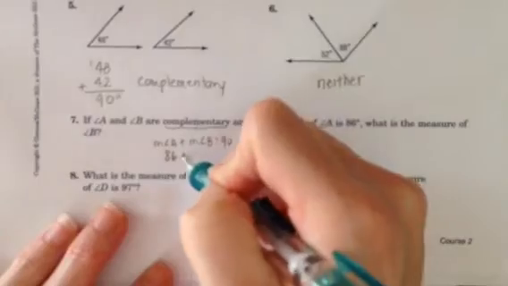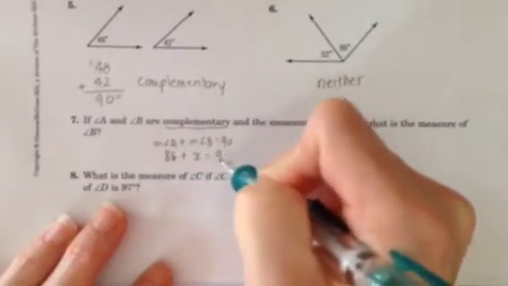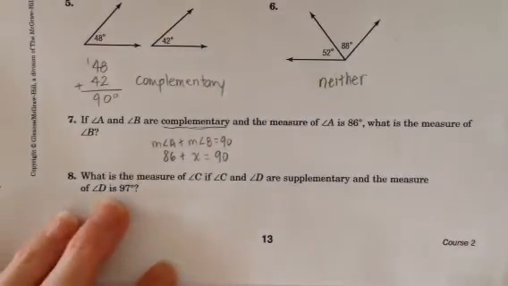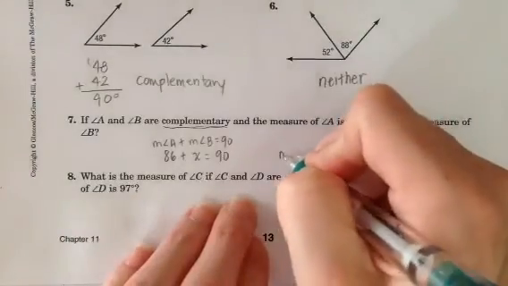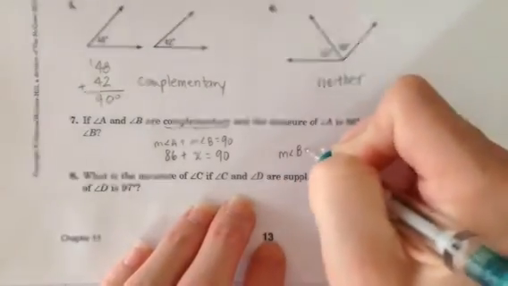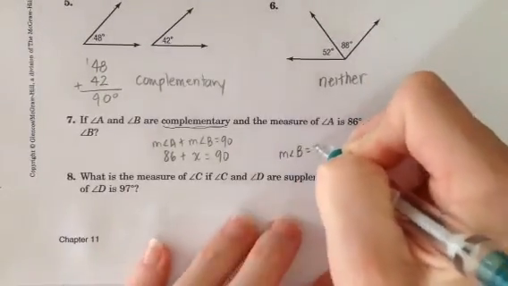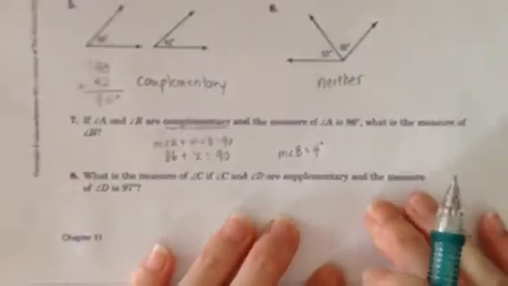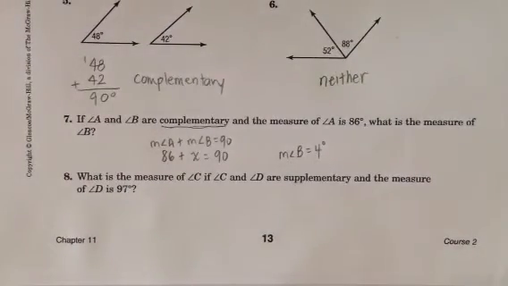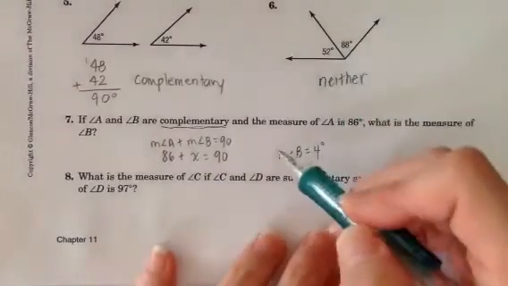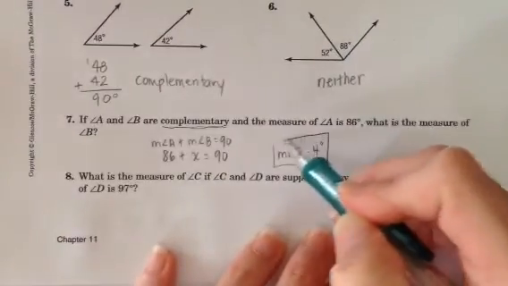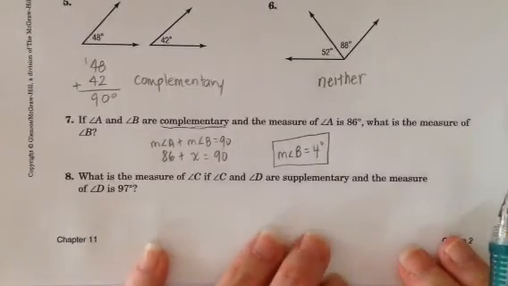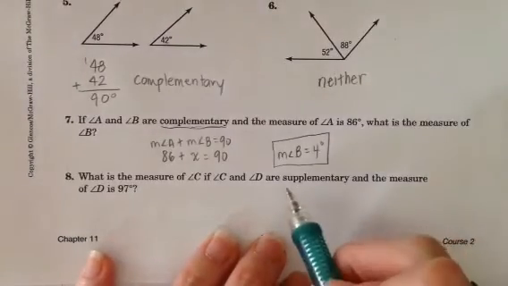So it's basically 86 plus X equals 90. You simply subtract and you find that the measure of angle B, that should be an easy one, would just be 4 degrees. That's an itty bitty little acute angle, isn't it? Okay. So again, just pay attention to what is given to you. If they're complementary, they're going to add up to 90. If they're supplementary, they're going to add up to 180 degrees.